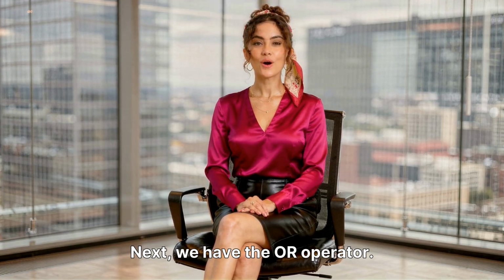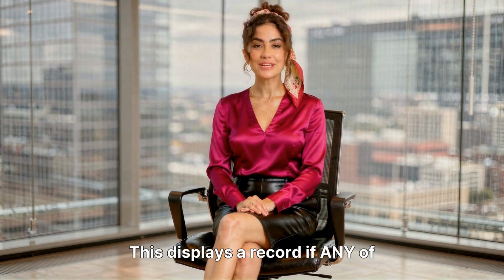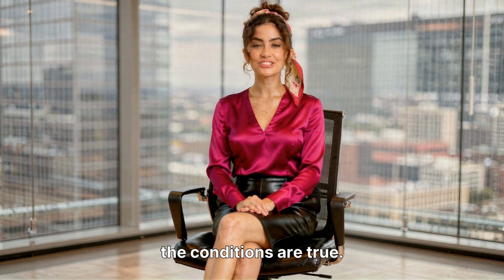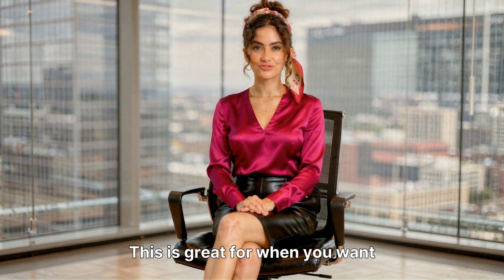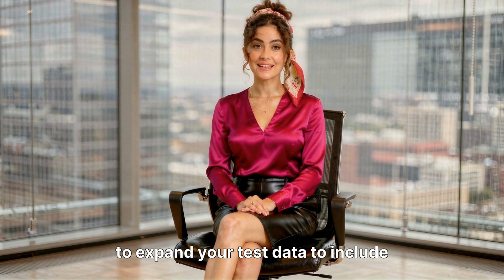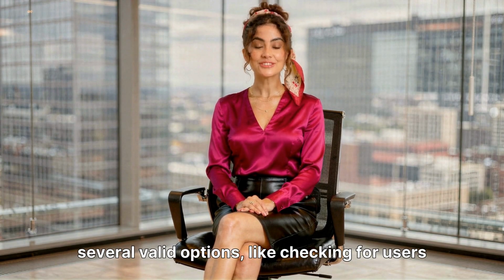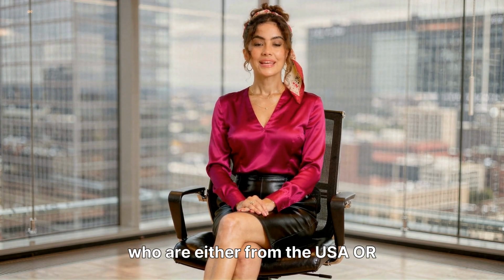Next, we have the OR operator. This displays a record if any of the conditions are true. This is great for when you want to expand your test data to include several valid options, like checking for users who are either from the USA or from London.